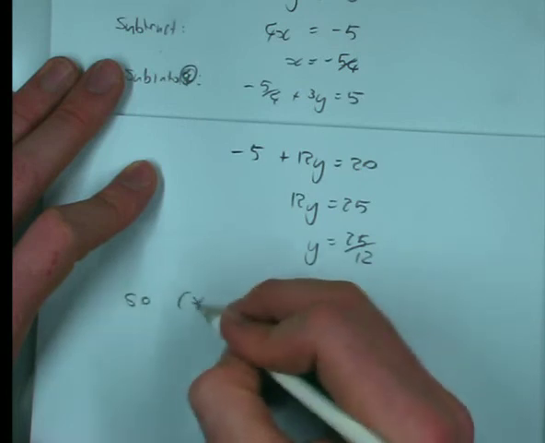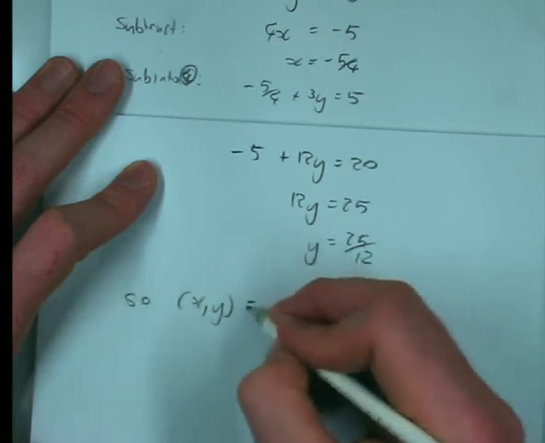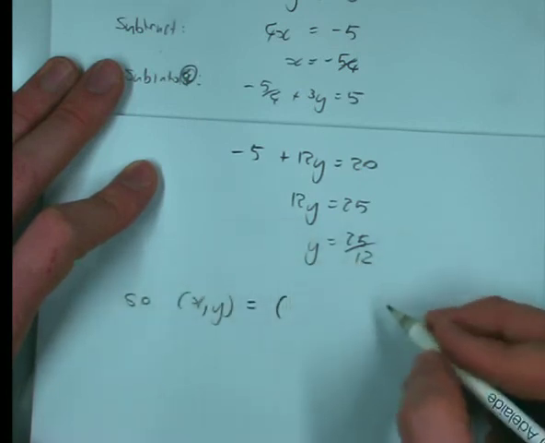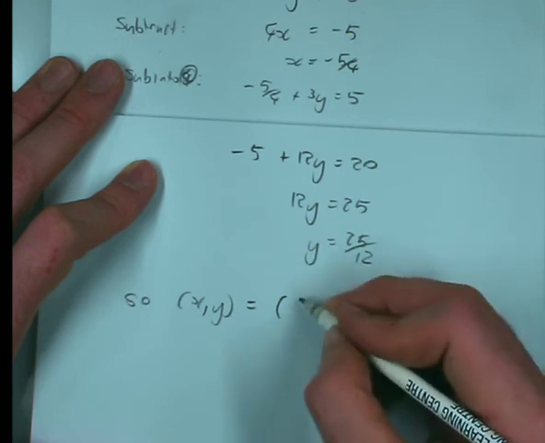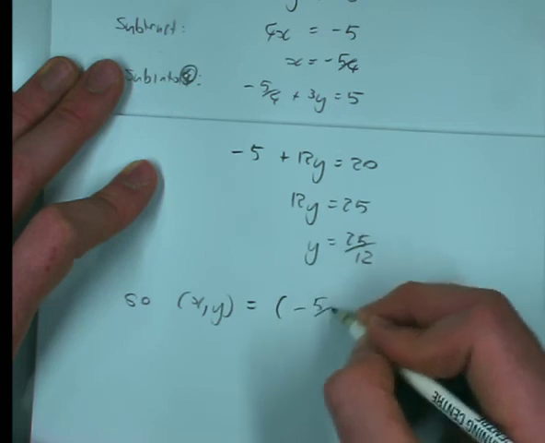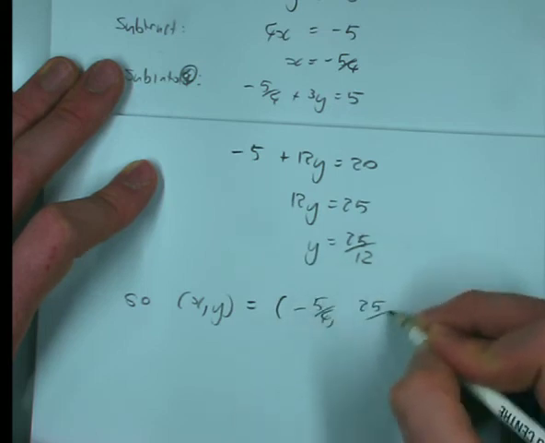So in fact, xy has to be, x was minus 5 on 4 and y was 25 on 12.